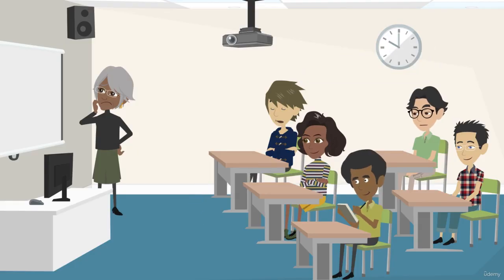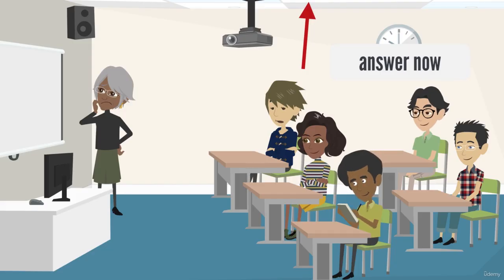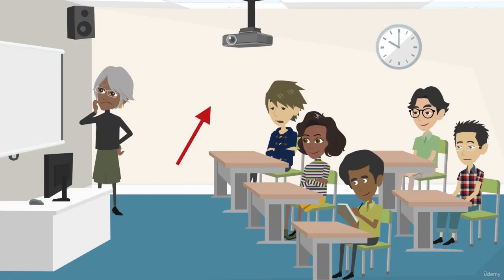Yes, this is a floor. Is this a ceiling? Yes, this is a ceiling. Is this a wall? Yes, this is a wall.